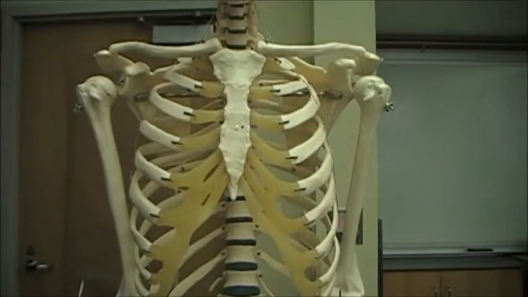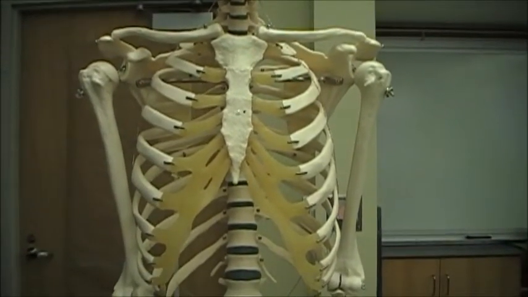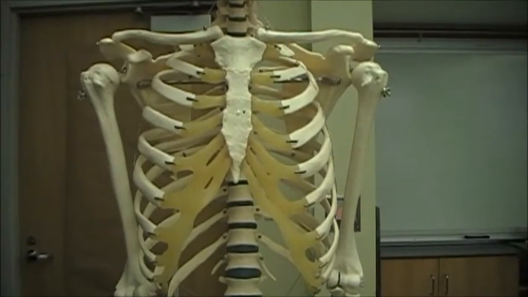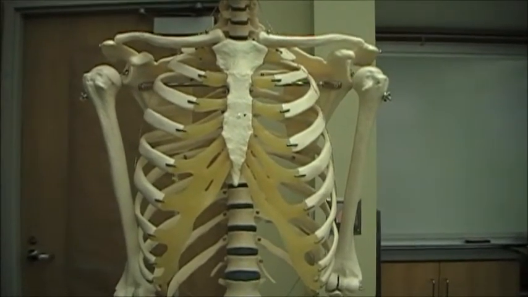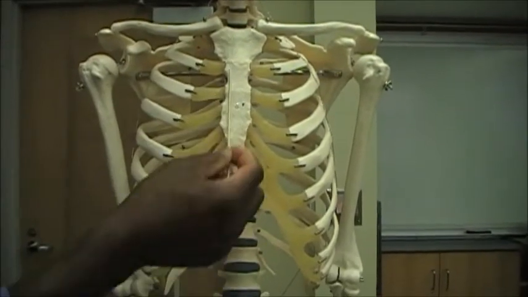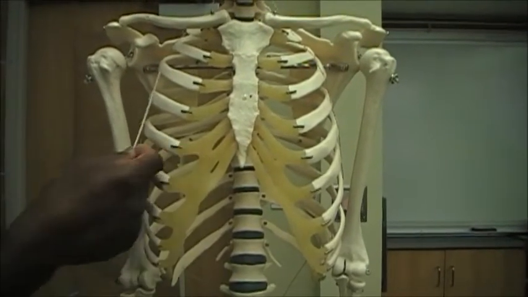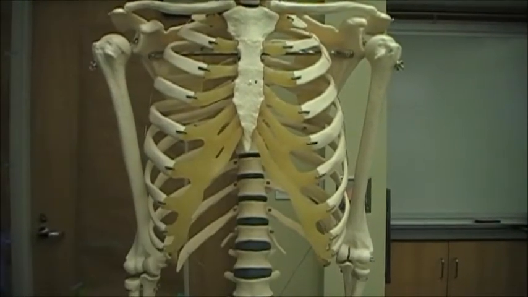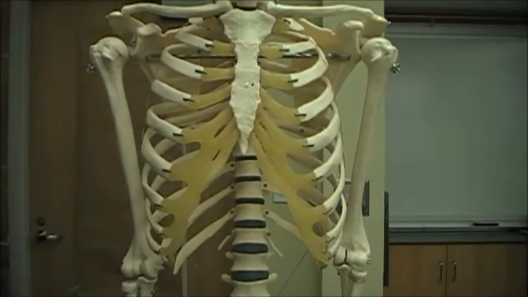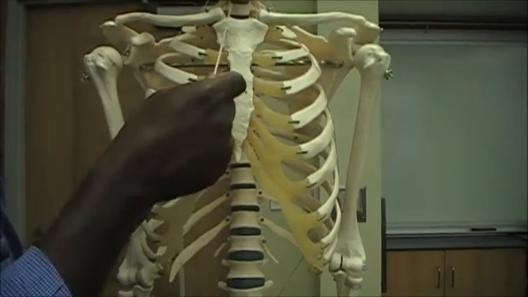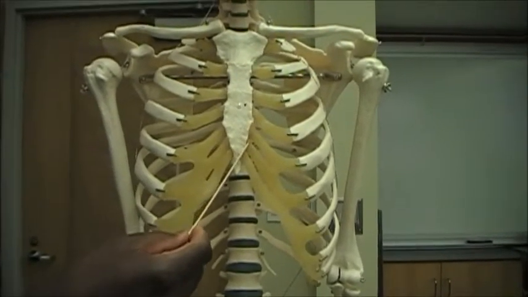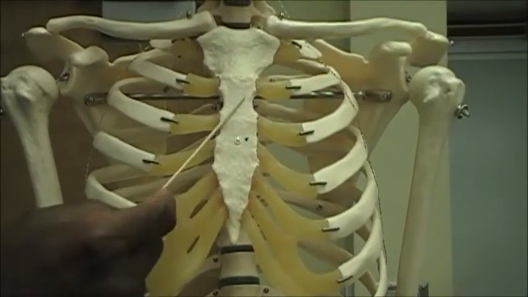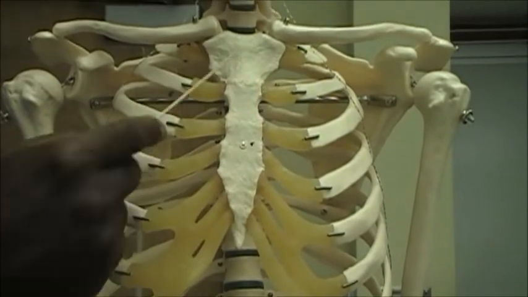All right, now we are going to finish up the axial skeleton by describing the bony rib cage, which consists of the sternum, associated ribs, and the joint between the sternum and the ribs. The sternum consists of the xiphoid process, the body of the sternum, and the manubrium.